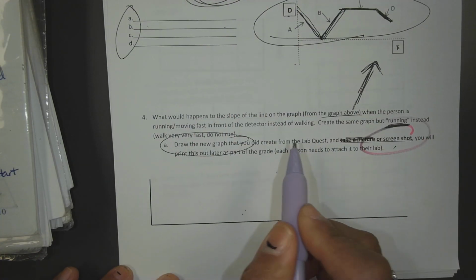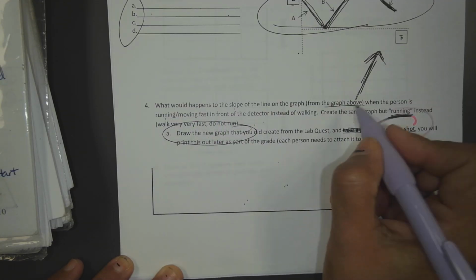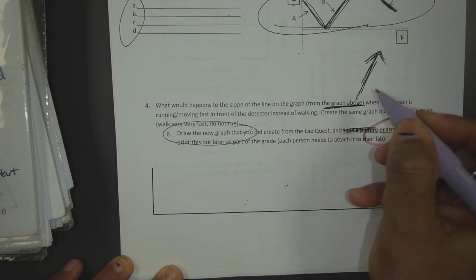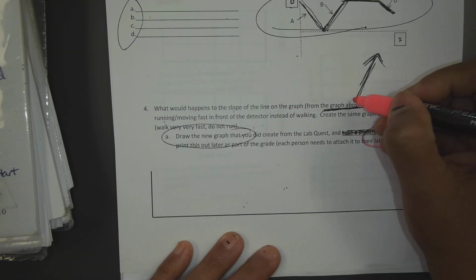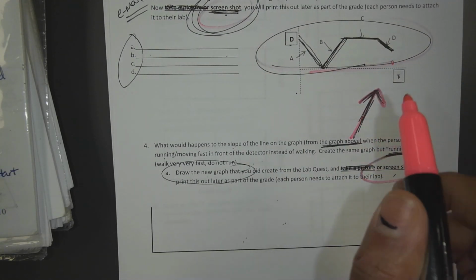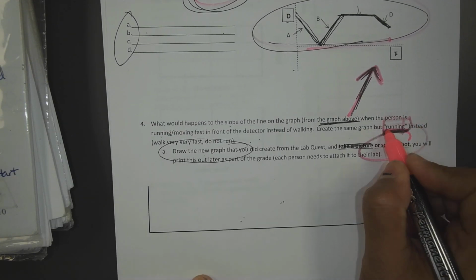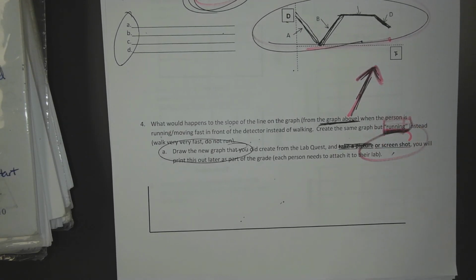But wait a minute. Part 4. Part 4 says that you're going to recreate the same graph above. You're going to recreate this graph above. But wait, you're going to do it, quote unquote, running. Not necessarily running. You're going to go faster.